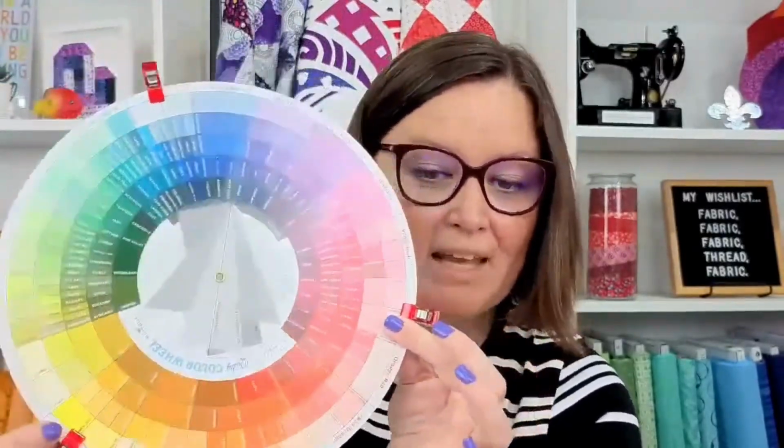So the next one is complementary colors. And the word that is associated with complementary colors is drama, right? This is not serene. This is not the calm and soothing. This is drama. And so these are colors that sit directly across from each other on the color wheel. So blue and orange, red and green, and then yellow and purple. And so these are the colors. And of course, all the colors in between, which is why we have this fancy color wheel.